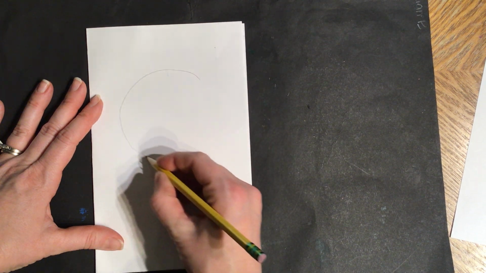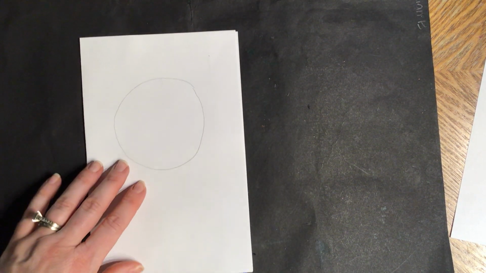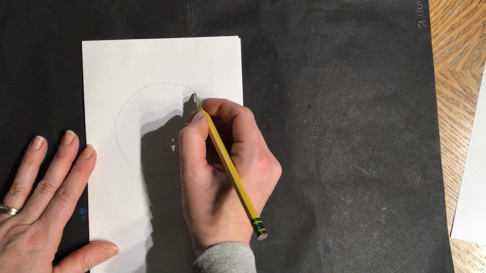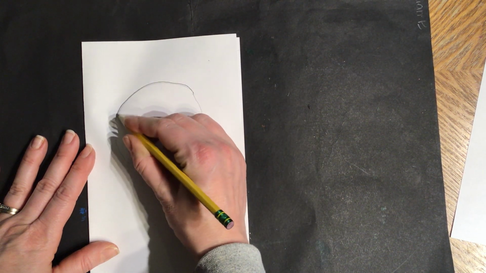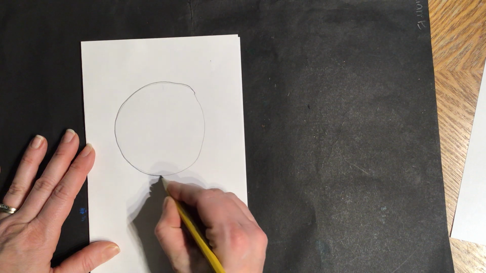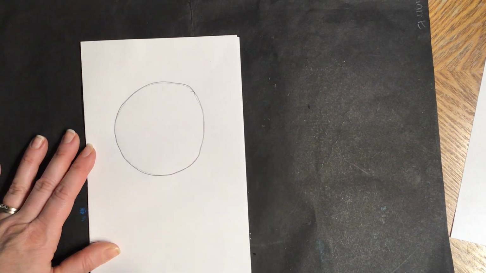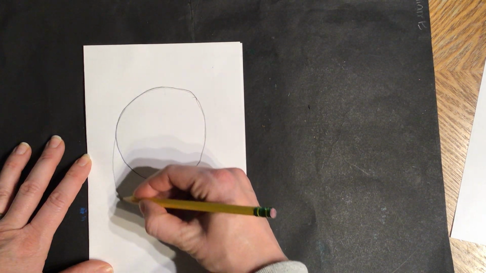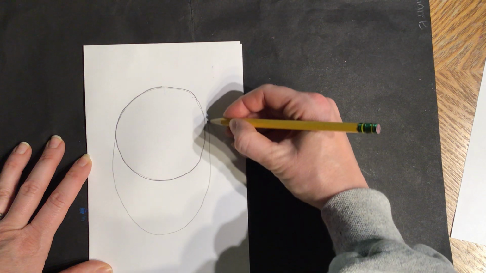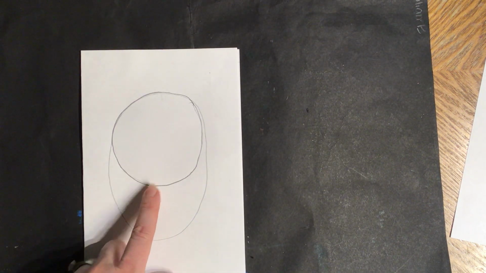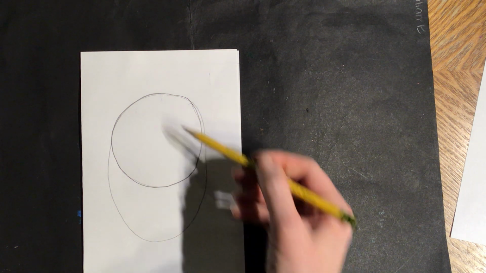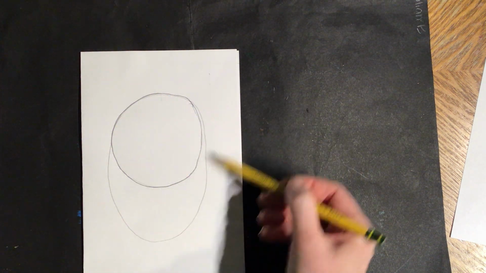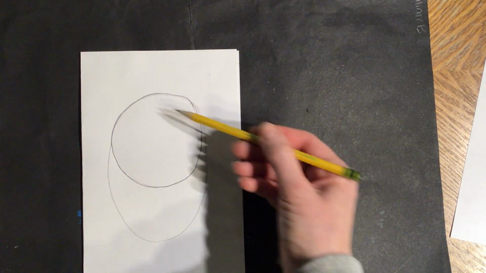So draw a circle first, okay? And then I'm going to do that a little bit darker so you can see. You draw a circle first, right? And then you're going to draw an oval around that circle, coming down like this. And the reason for having that circle in there is to make sure that your face is wide enough, okay? You don't want to do a really skinny oval. So that circle guides you to make sure that your face is wide enough for your facial features.